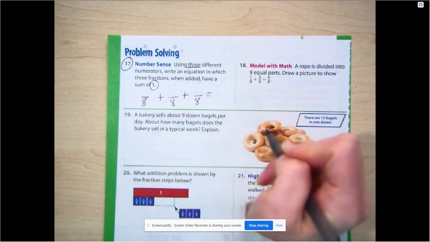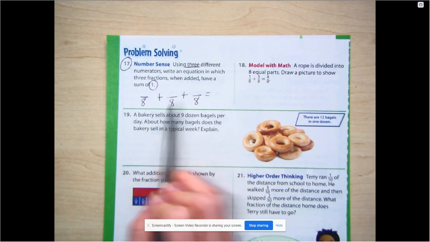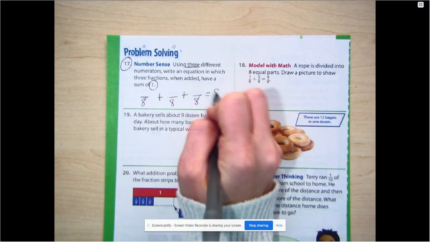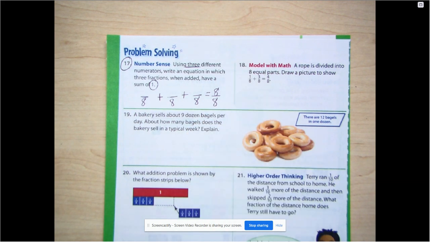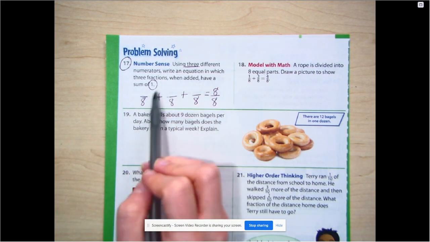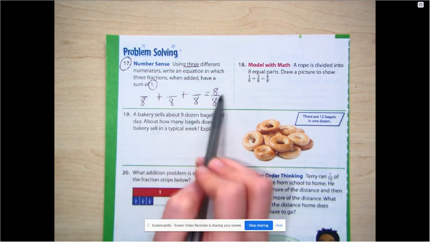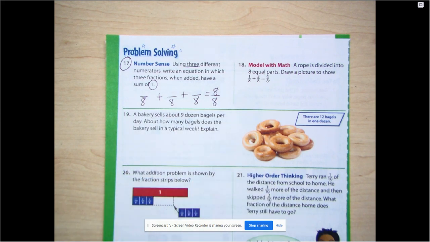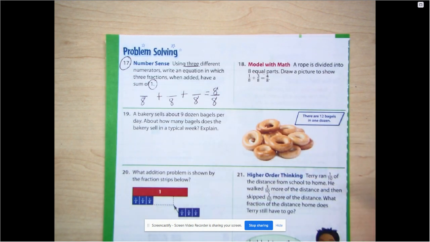And then I want you to think about, what 3 fractions can we add up to give us 1, or 8/8? So I need 3 numerators that add up to be 8. Can you do that now? And then can you type in the 3 fractions you added up to get 8/8 into the Edpuzzle? Go.